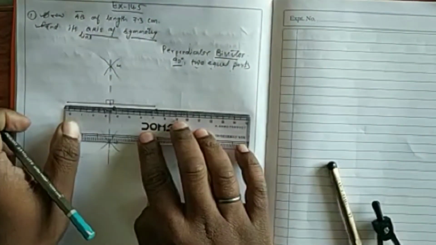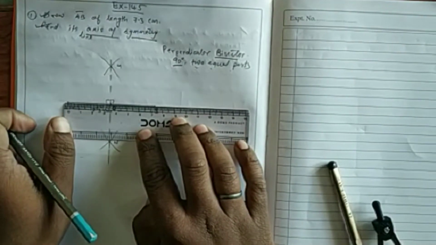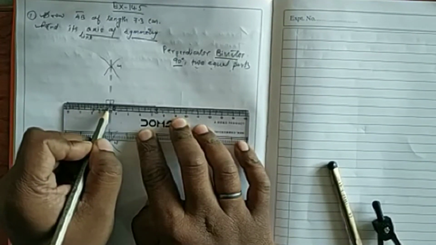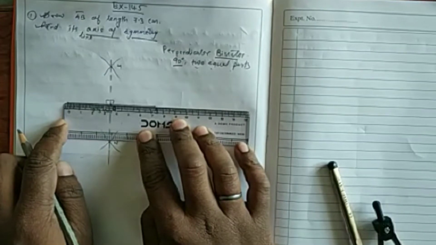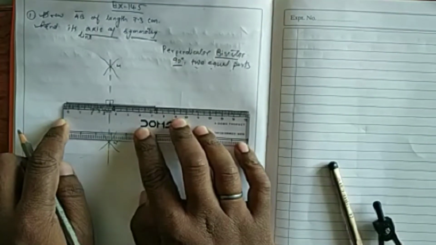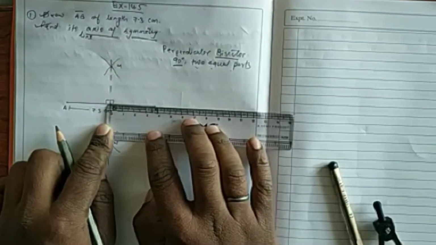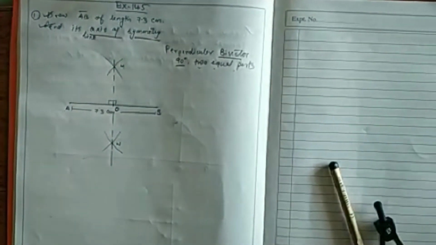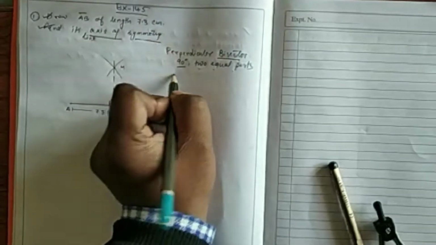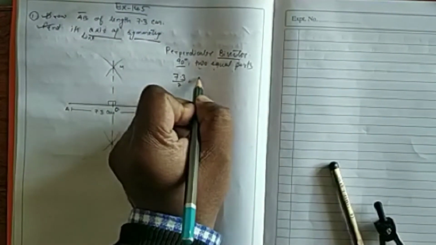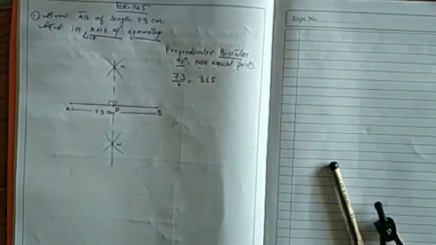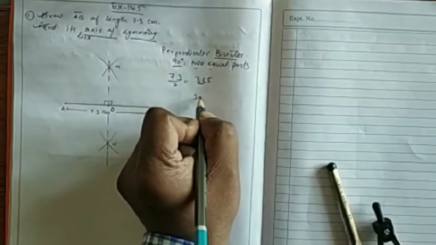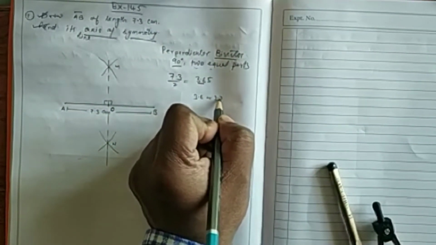The half of 7.3 is 3.65. So this line will be around 3.6 or 3.7. It will be around like this.